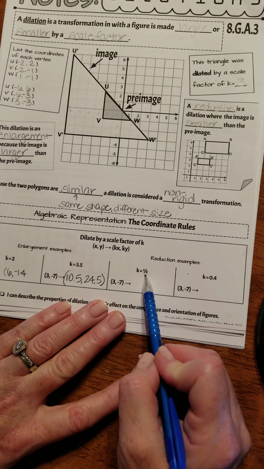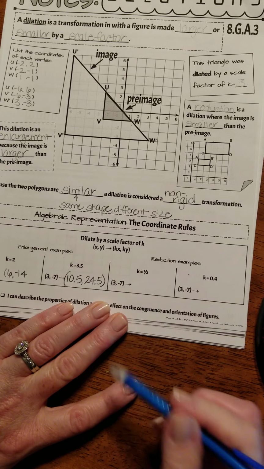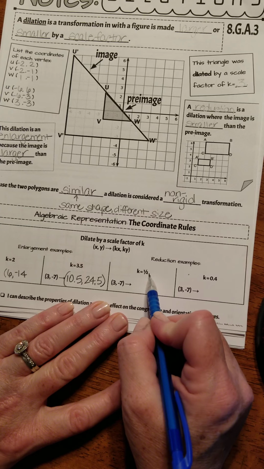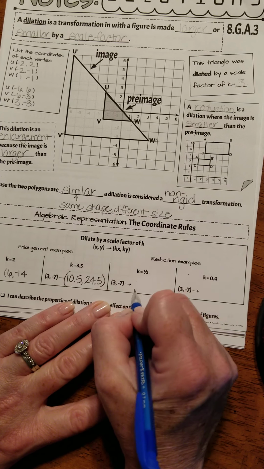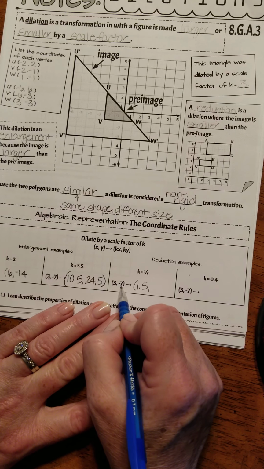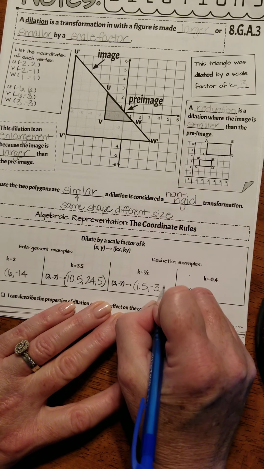Here, if we have the original point again at 3, -7, and we multiply by the scale factor, which is 1/2, well, half of 3 is 1.5. And half of -7 is -3.5.